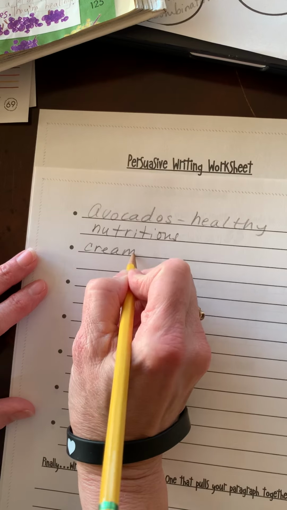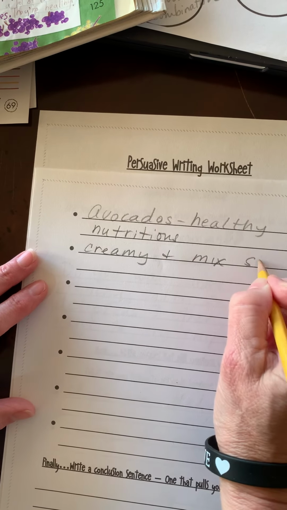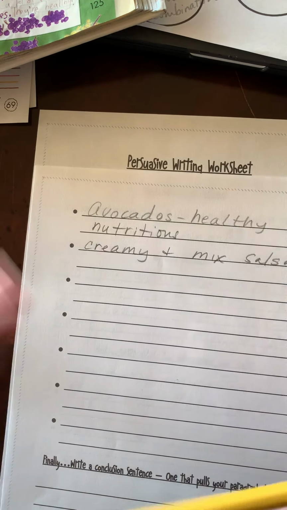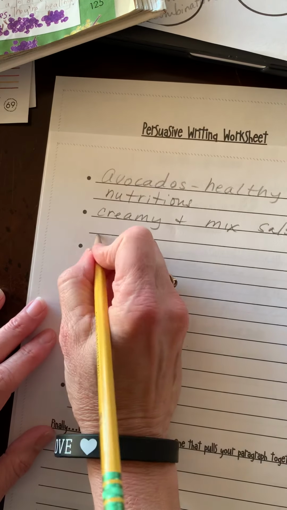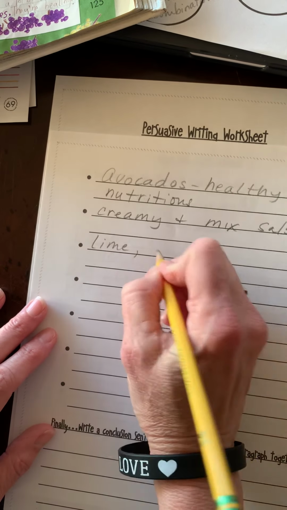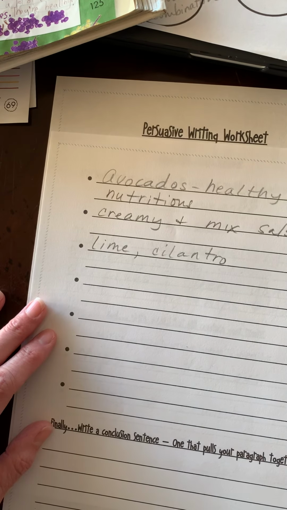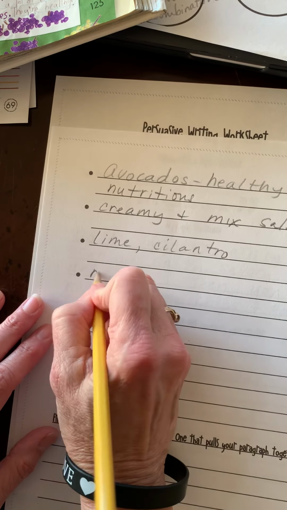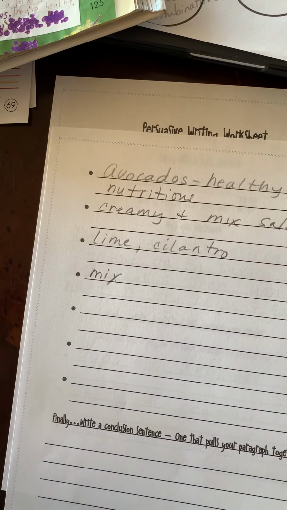They're like creamy, and I like them to mix with salsa. I don't like my salsa too spicy, kind of a medium salsa, but when you mix those two together, oh, it's so delicious. I like a little bit of lime, and I like cilantro. Do you know what cilantro is? I like cilantro in my guacamole. And then I'll maybe talk about like mixing it all up. And when you mix it all up, it creates this great flavor.